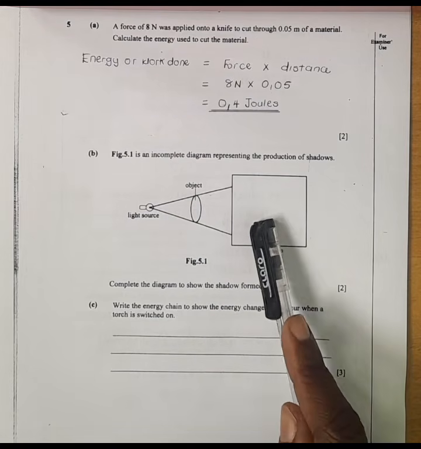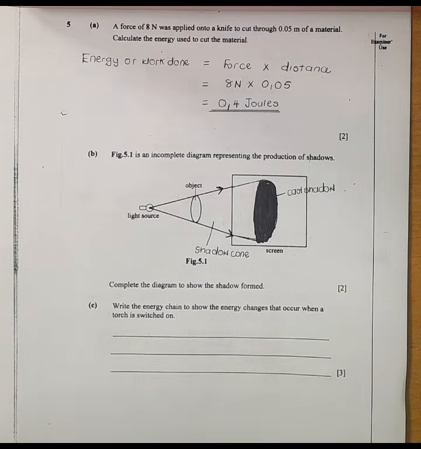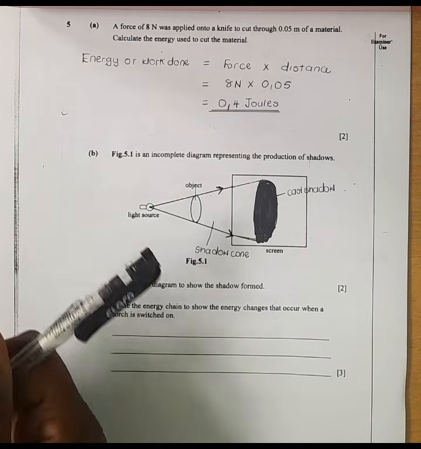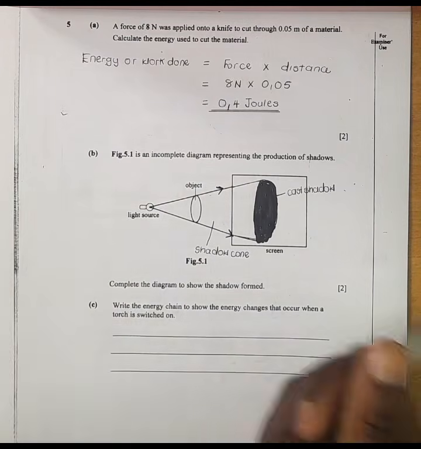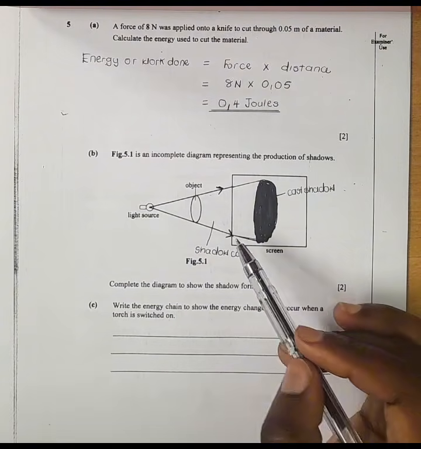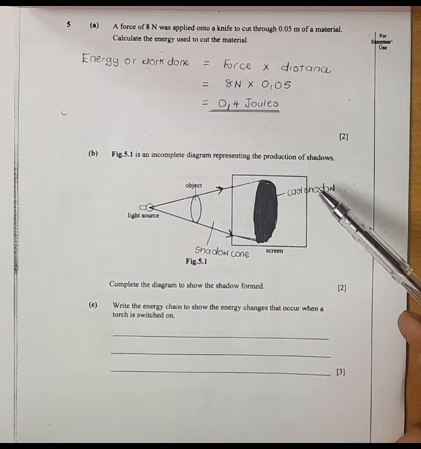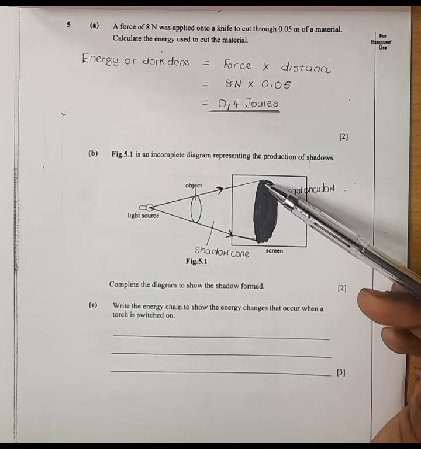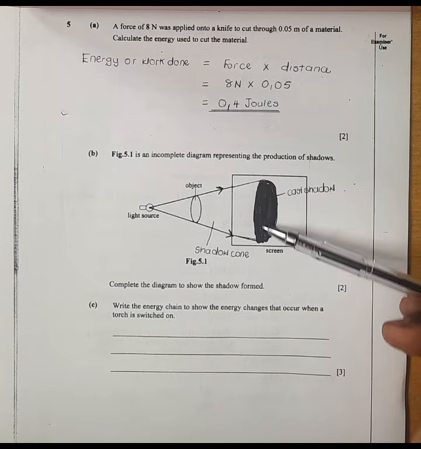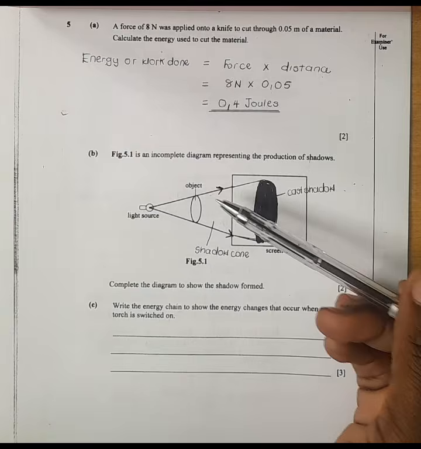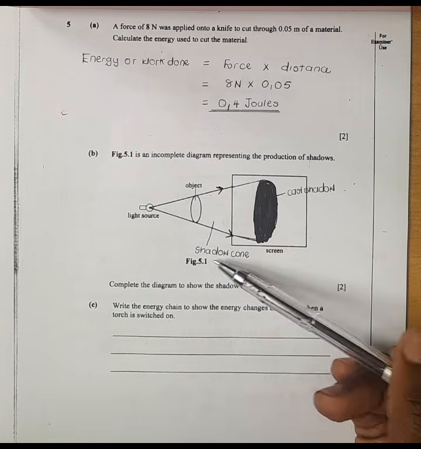So I'm going to complete the diagram. This is how we are going to complete the diagram. We are going to show that the rays are coming from the light source by indicating with these arrows. And also we are going to have a cast shadow, which is dark in color. That is why I've shaded here. And this area is known as the shadow cone.